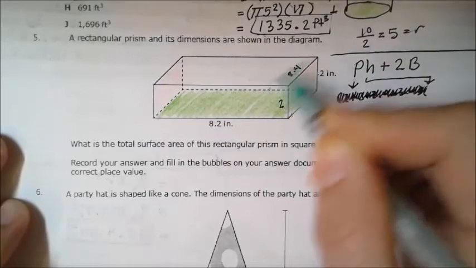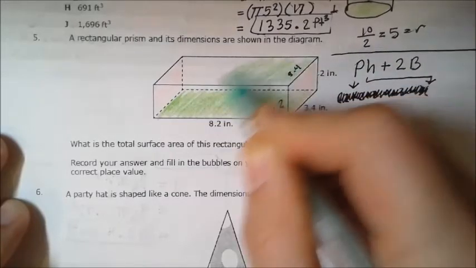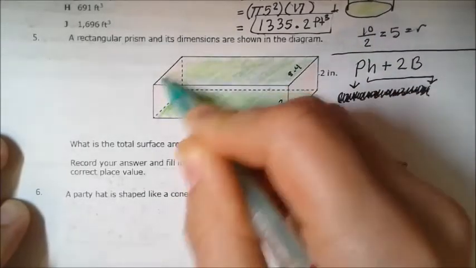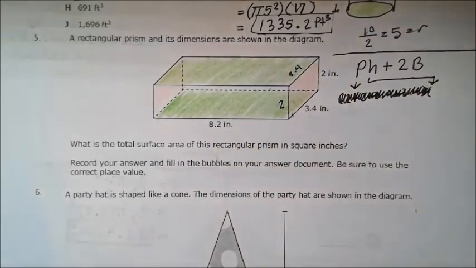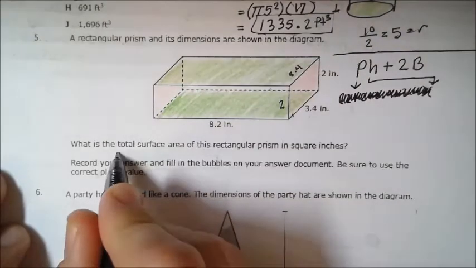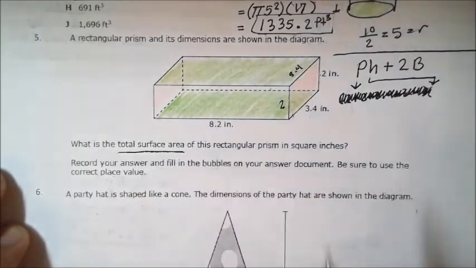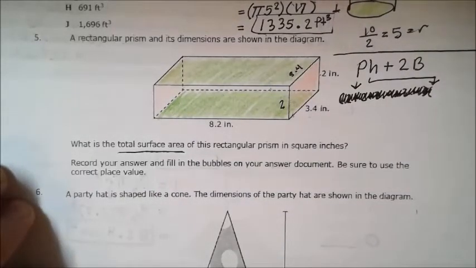And then I'm going to shade in the top. So when you're looking at it, just imagine this was sitting on your desk and think, what side was it sitting on? The other sides that are not included are your lateral surface area that runs around. But notice this one didn't say lateral surface area, it said total surface area. So we're going to neglect the lateral surface area and just focus on the total surface area.